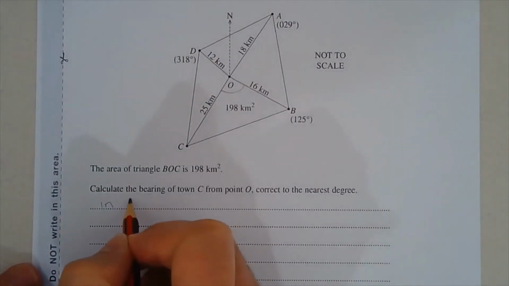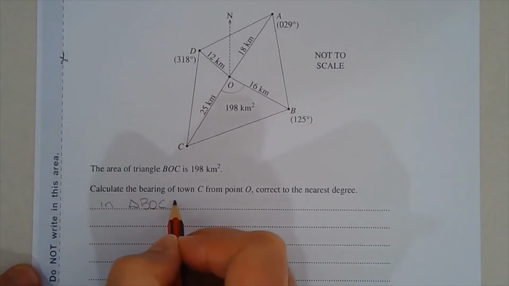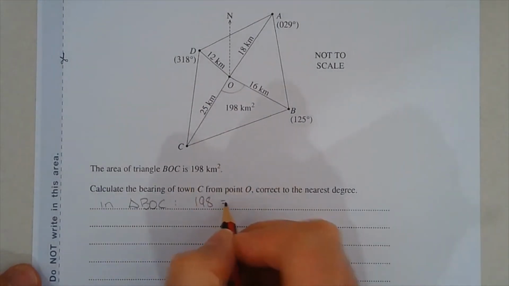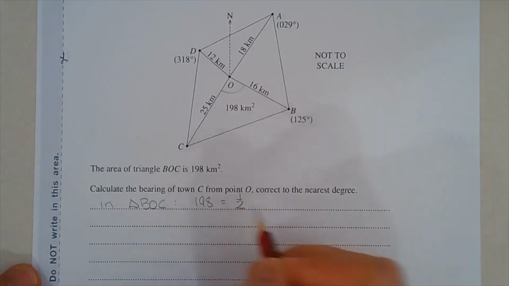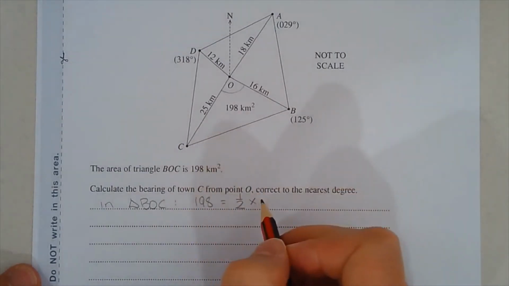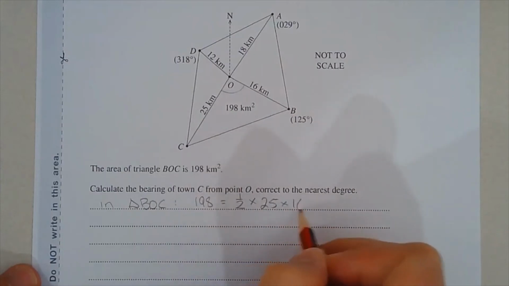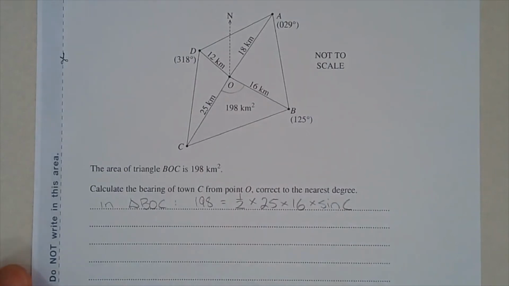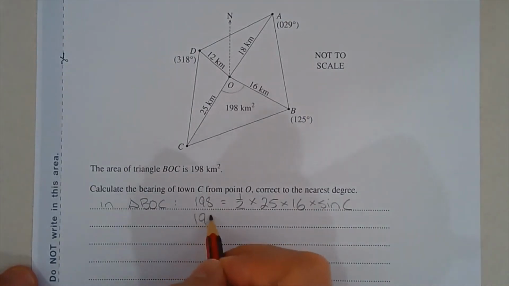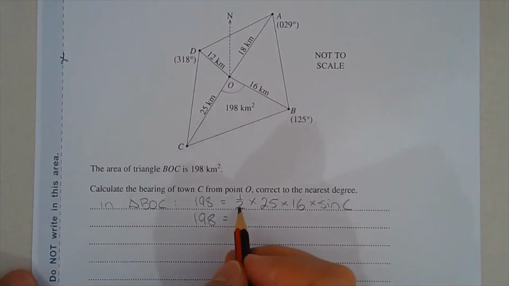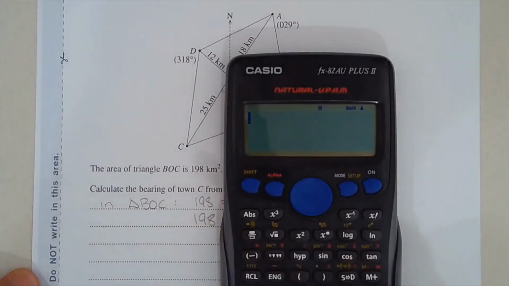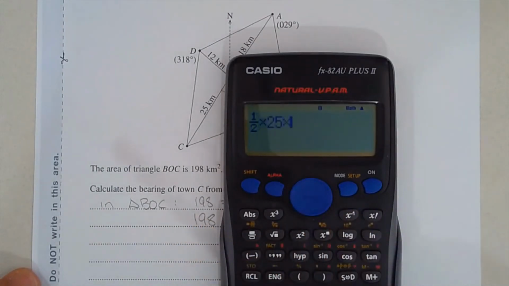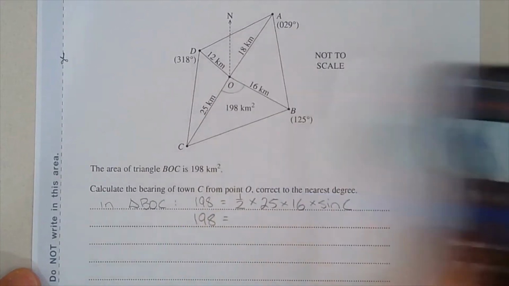So, in triangle BOC, 198 square kilometres is equal to half AB sine C. So half multiplied by 25 multiplied by 16 multiplied by sine of C. So let's solve now for C. Half multiplied by 25 multiplied by 16 is equal to 200.